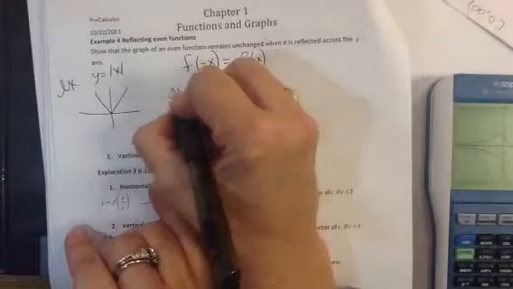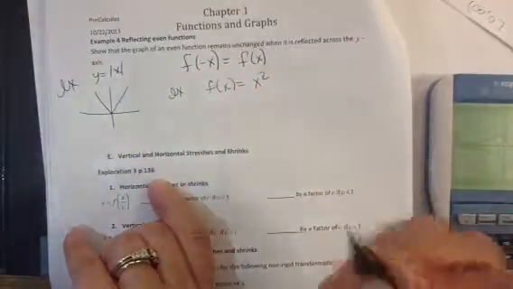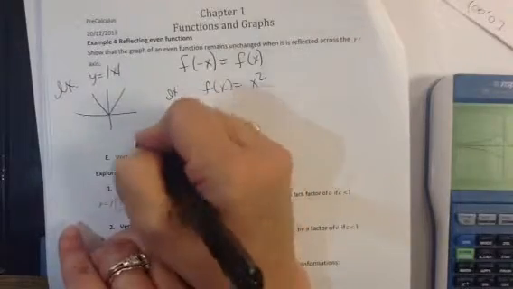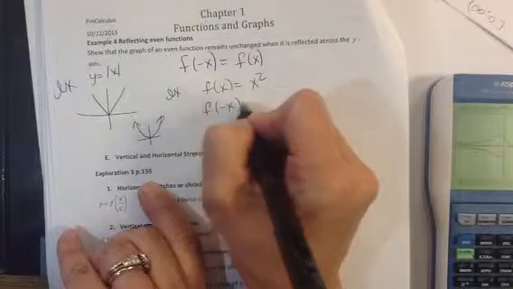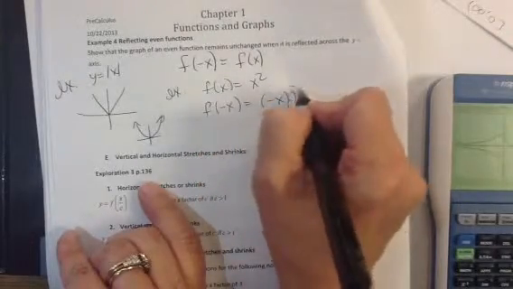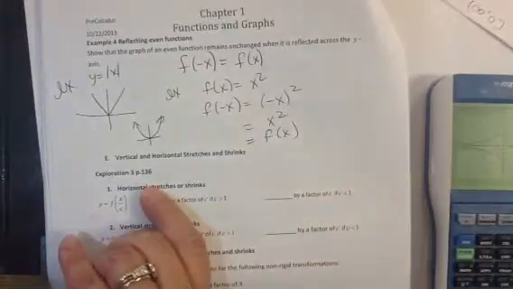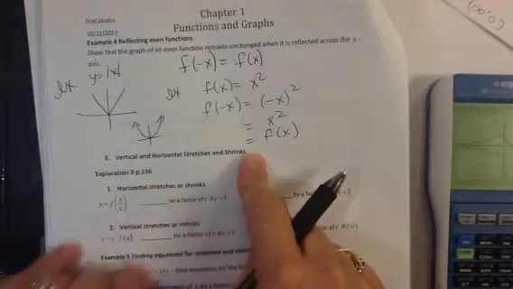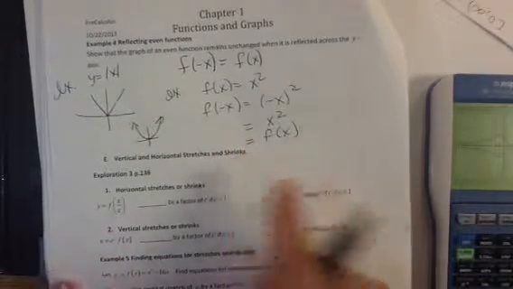Let's take the example f of x equals x squared. That's an even function. That graph looks like a parabola. So now I plug in a negative and I square it, and that's exactly what the original function is. That's why even functions do not look any different when we reflect across the y-axis.